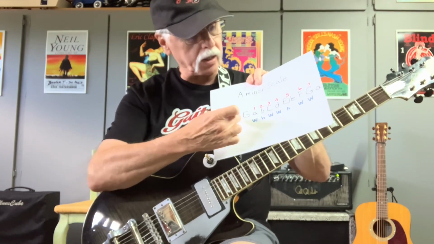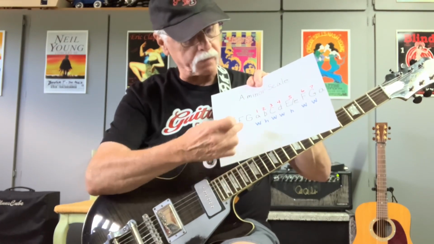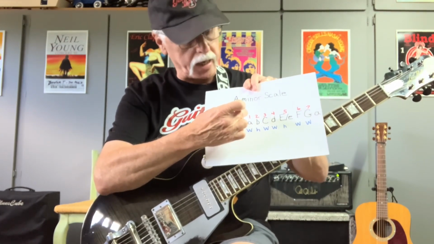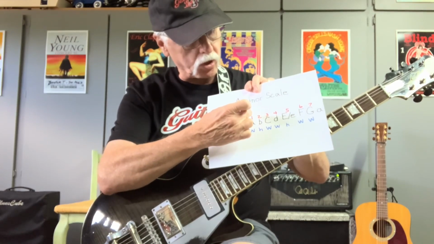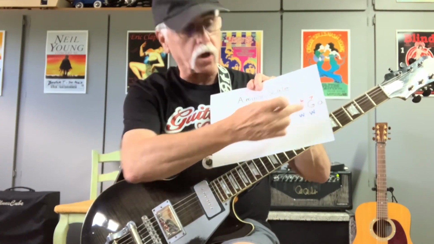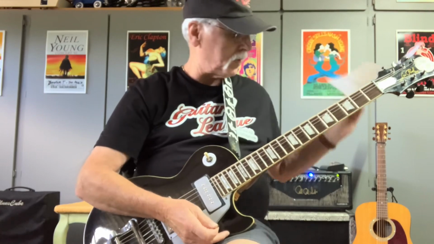So if you wrote out a C major scale twice, and you started on the A note, and you started numbering them 1, 2, 3, 4 down the line, that would be how you reach an A minor scale. So the A minor is going to be the 1 in an A minor scale.